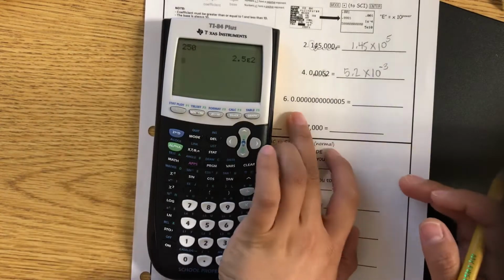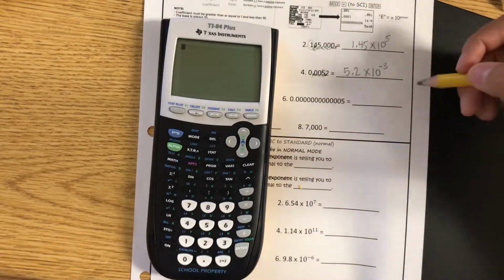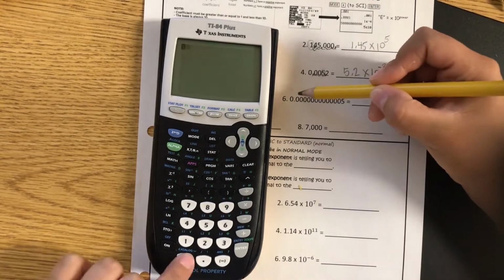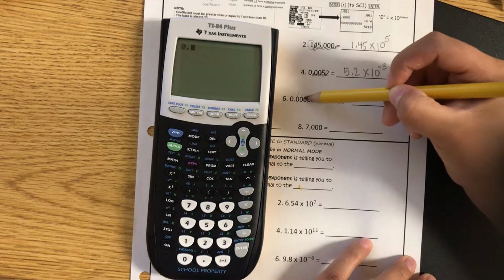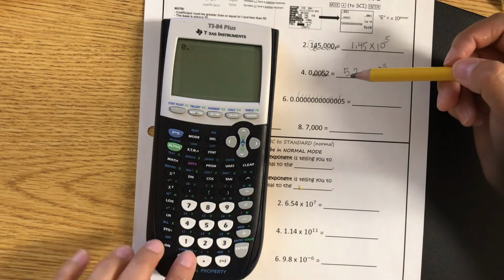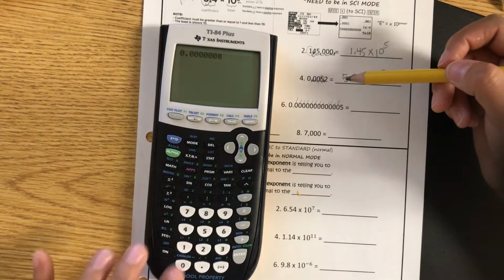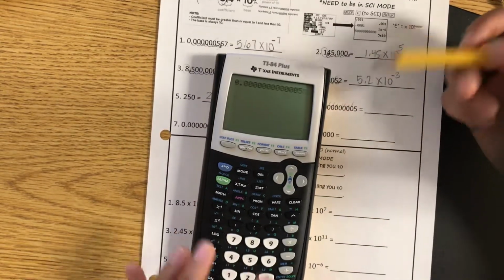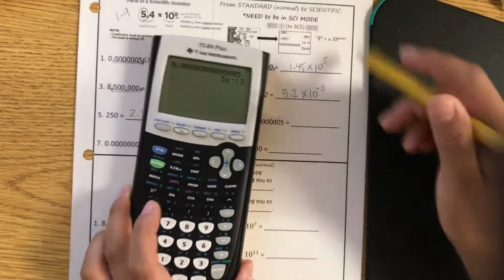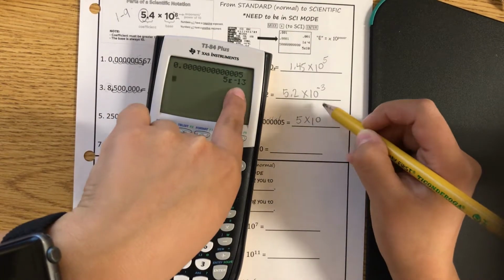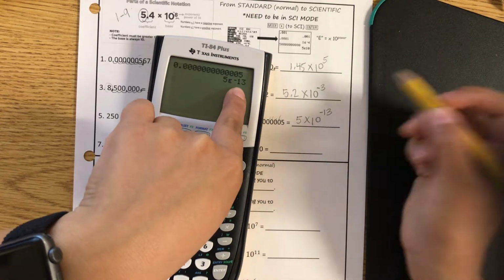So we're going to do the same thing for number 6. The hardest part about this is you just got to be able to count how many zeros there are, the longer the number. So 0 point, and now we're going to count 1, 2, 3, 4, 5, 6, 7, 8, 9, 10, 11, 12. So 12 zeros, and then the 5. And that's it. So if you miscount, then of course you're going to get the wrong answer. But my answer here is 5, instead of E, it's times 10, and then raised to the power of negative 13. And that's it.